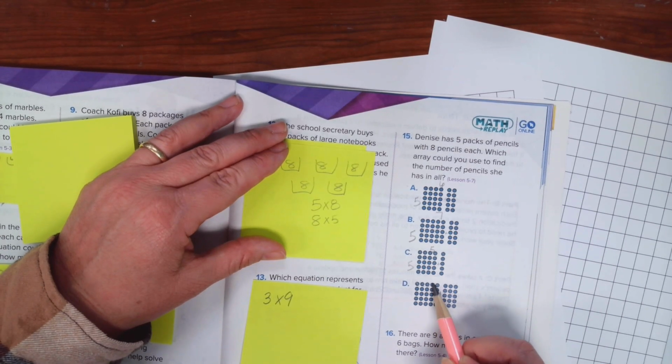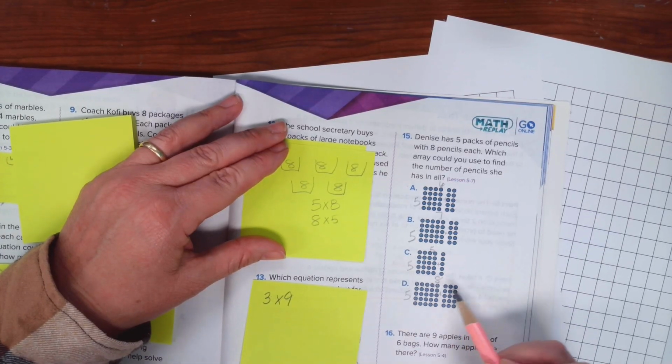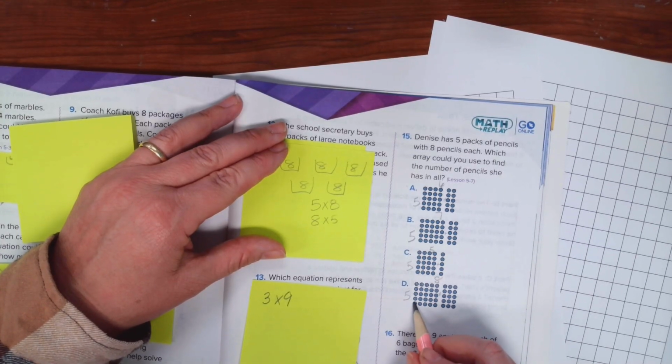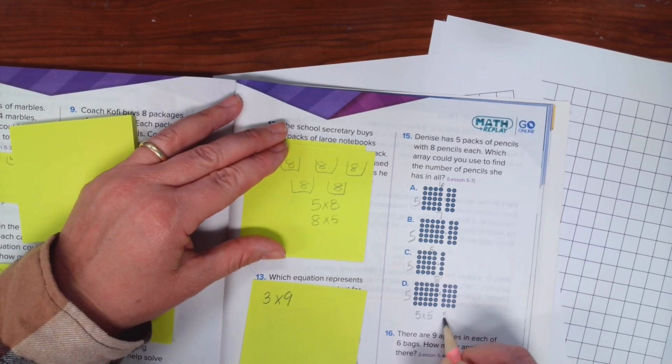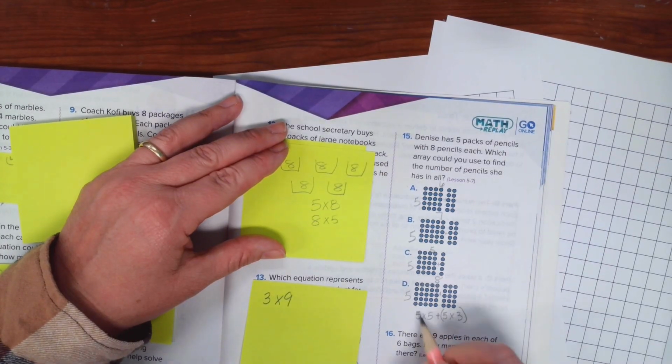1, 2, 3, 4, 5, 6, 7, 8. Oh, there's an 8. 1, 2, 3, 4, 5. There's 5 on this side, so there's our factor. And look, they did break it down into 1, 2, 3, 4, 5. They broke it down to 5 times 5 and 5 times 3, and you have to add those two together.